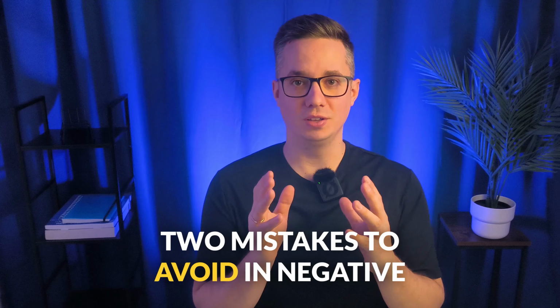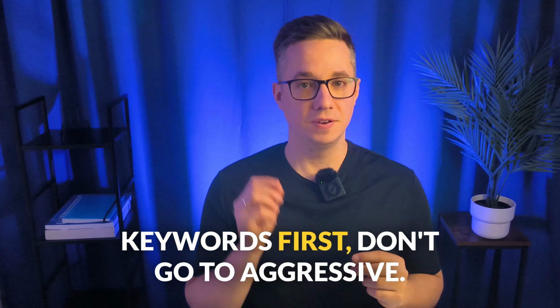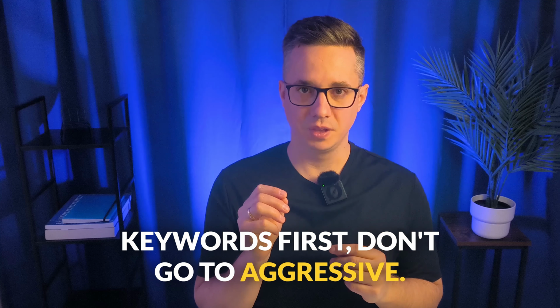Two mistakes to avoid in negative keywords. First, don't go too aggressive. Sometimes, in specific cases, when you have a free consultation, blocking words like free can be a mistake if you offer exactly this. Think intent, not just words. Second, don't set and forget. Search behavior changes, markets change, and new irrelevant searches always appear. Keep reviewing and updating your lists always.